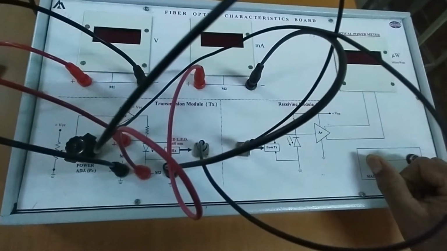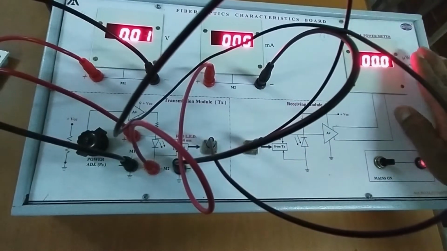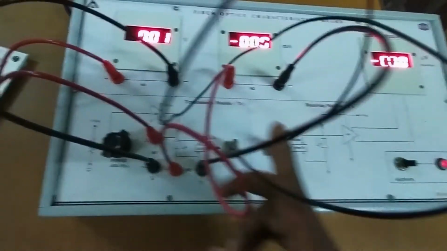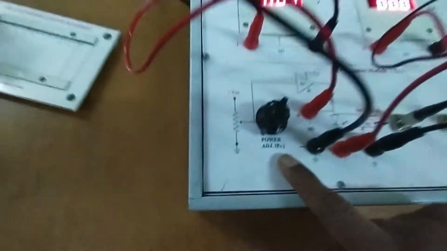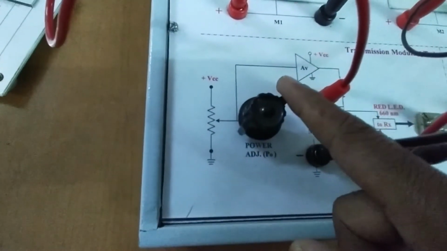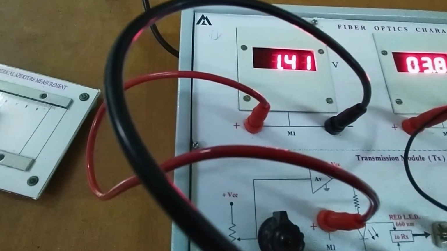Now I switch on the power. So power is coming. Meters are showing some values. They will show 0 because we have not given any input. So if I go to here, we have power adjustment. If I turn this knob, the power will change and the meters will show readings.